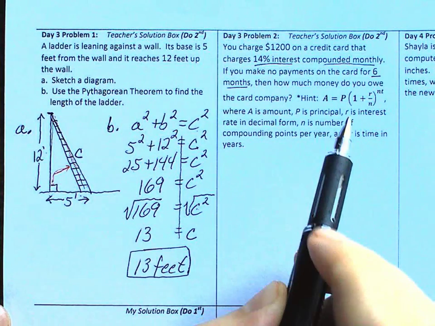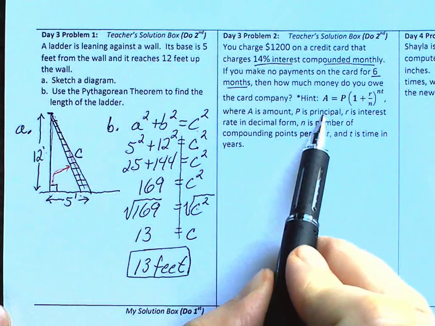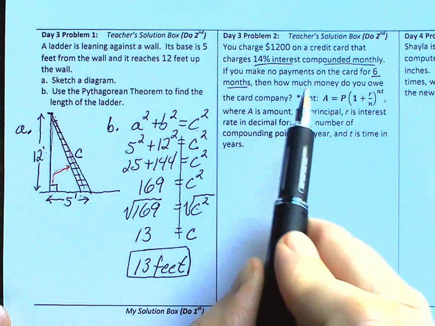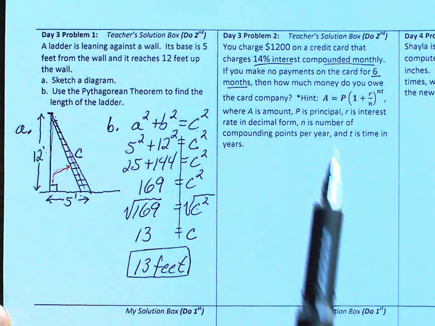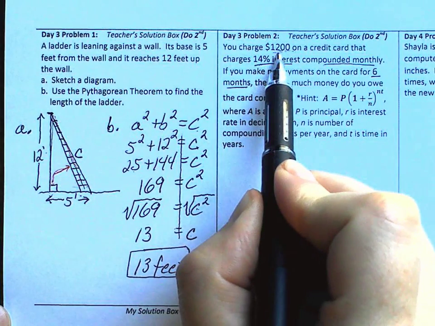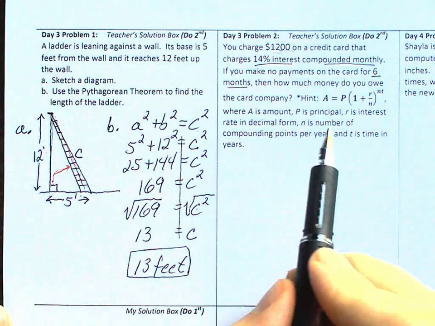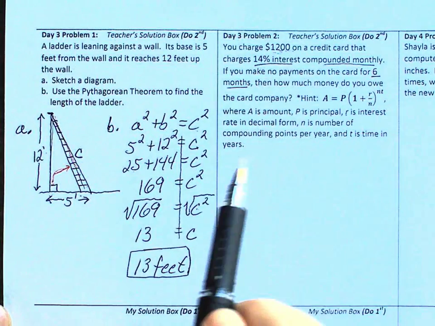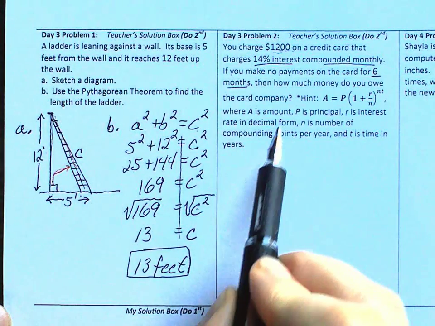Another word for principal is initial or starting. In this case, how much money did we start by putting on that credit card? That's the $1,200. That's going to be the letter P. The letter R is our interest rate in decimal form.